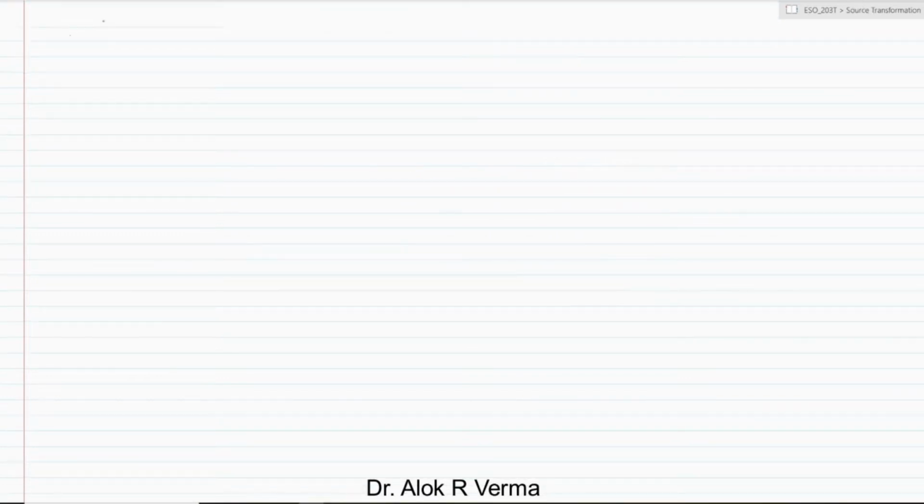So we have already seen the ideal voltage and the current source. So if we just recall the ideal voltage source, that used to be represented by this symbol, or sometimes we'll find the DC voltage represented by this symbol.